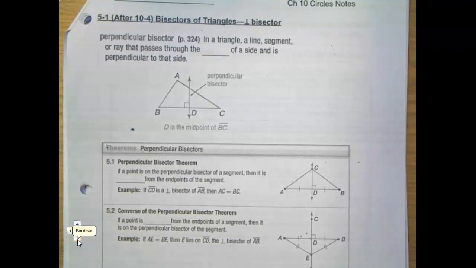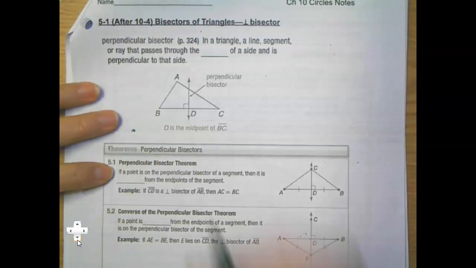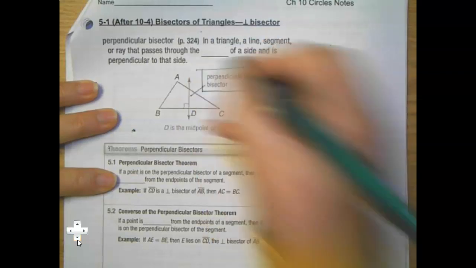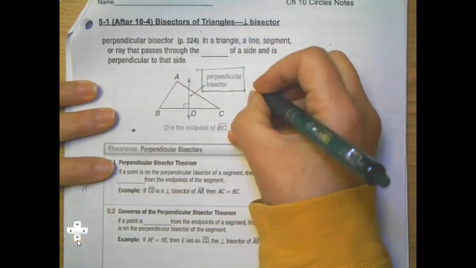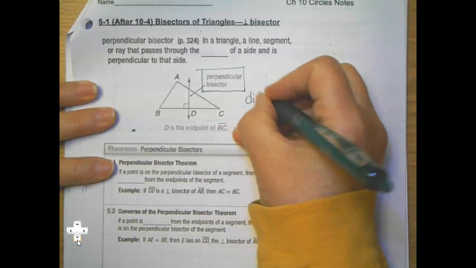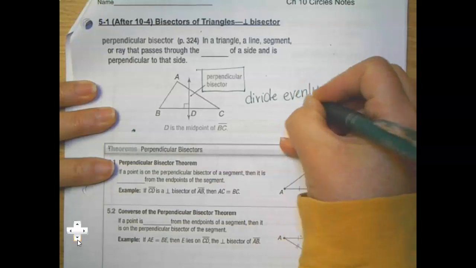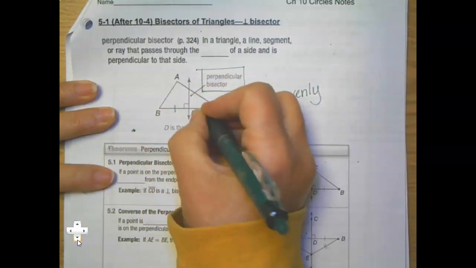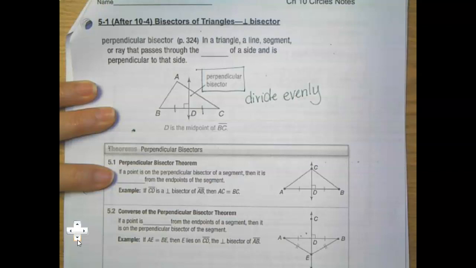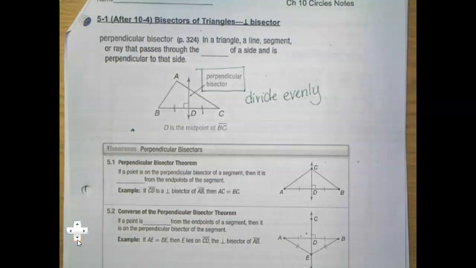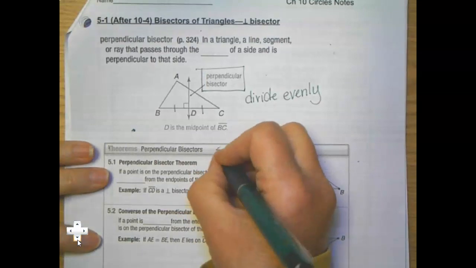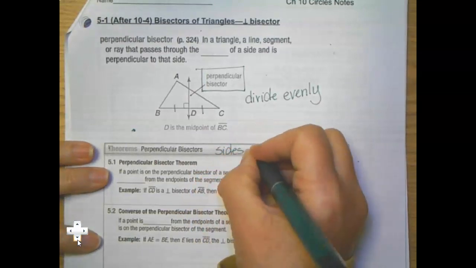Okay, so today we're starting our first lesson after your test, and we did the bisectors of triangles. So here we go. The word bisector, as we know, means we divide evenly. So keep that in mind. That's just making this one and this one equal. And that's specifically what we're talking about. We're talking about the sides of a triangle.